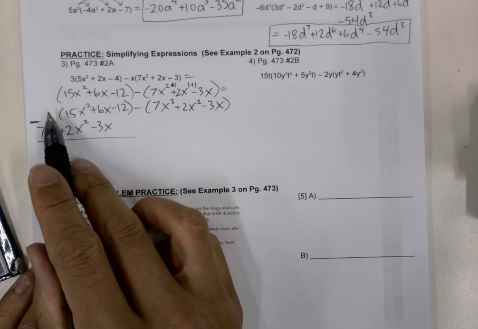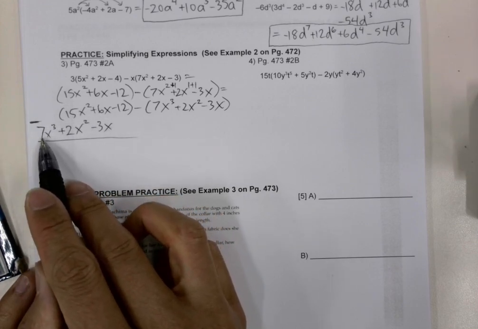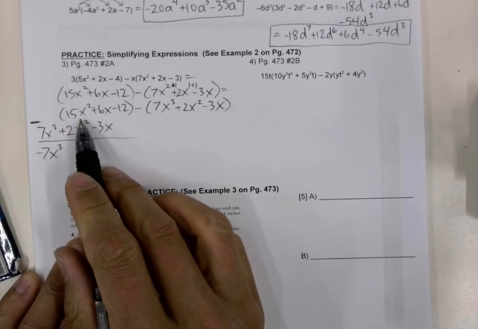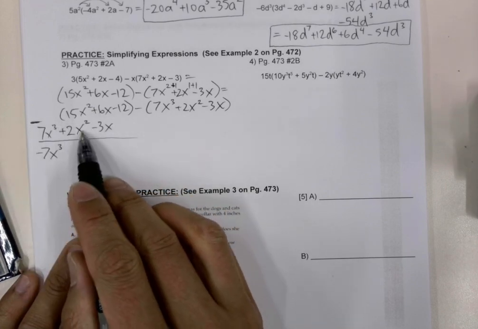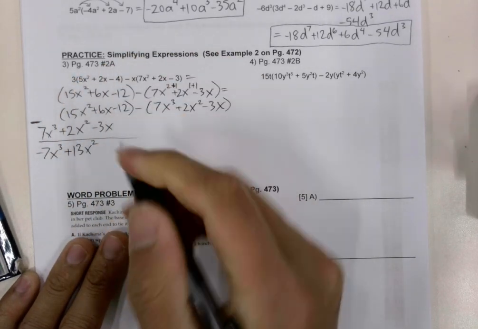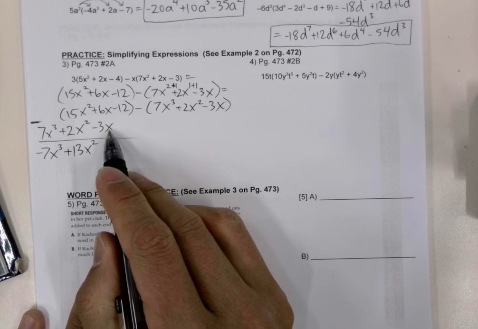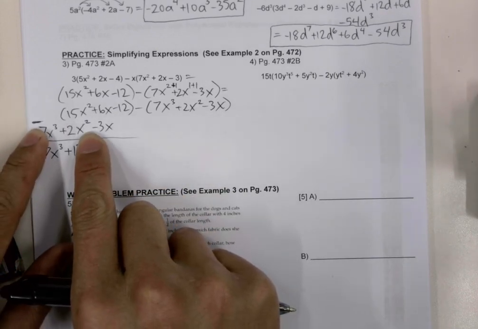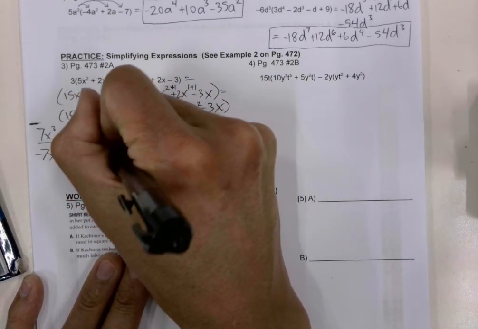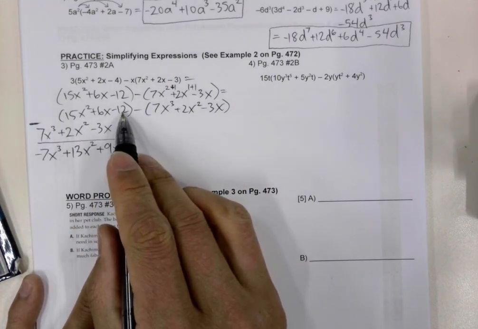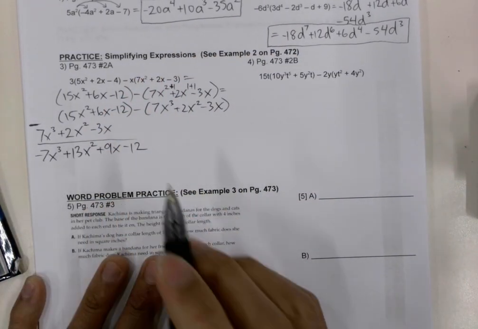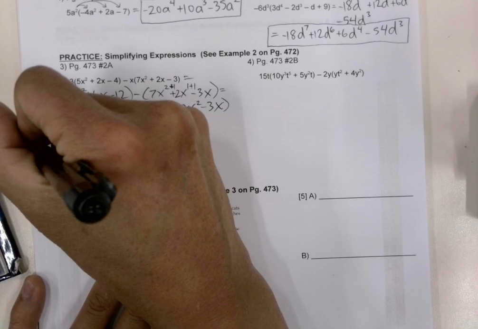So it's 0x to the 3 minus 7x to the 3. That's going to become negative 7x to the 3. And then I have 15x squared minus 2x squared. That is going to be 13x squared. And then I have 6x minus a negative 3x. Here we have two minus signs, so it's going to become a positive 3x. 6x plus 3x is going to be 9x. And then lastly, we have a negative 12 minus 0. It's going to stay negative 12. Okay. So this here is our answer, and I will put a box around it.